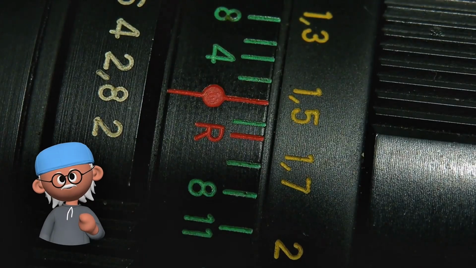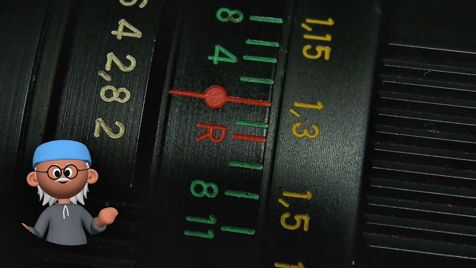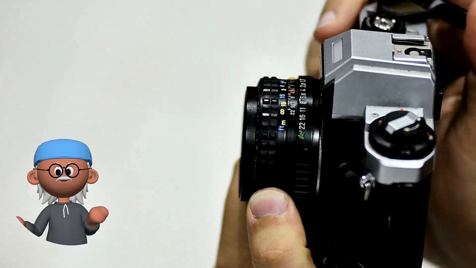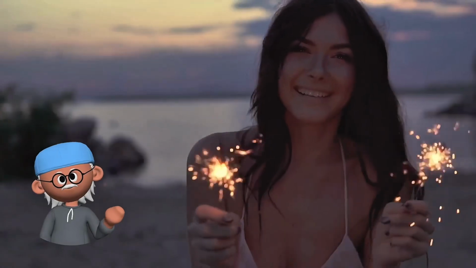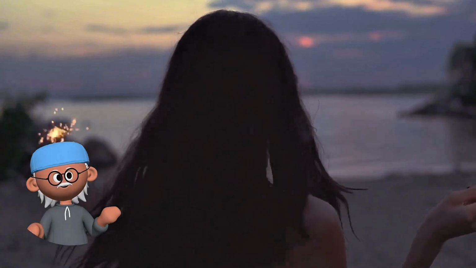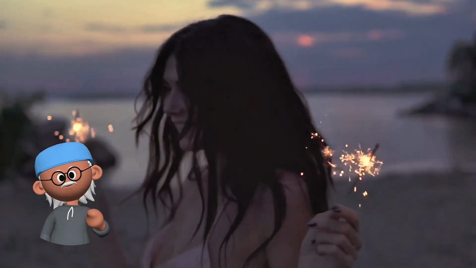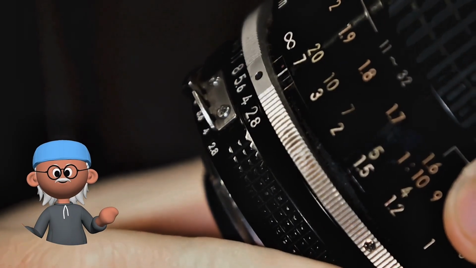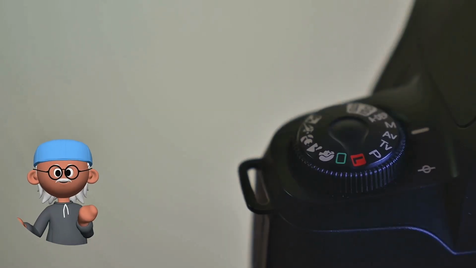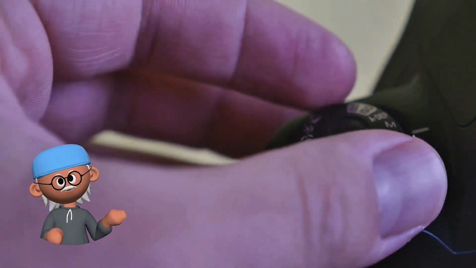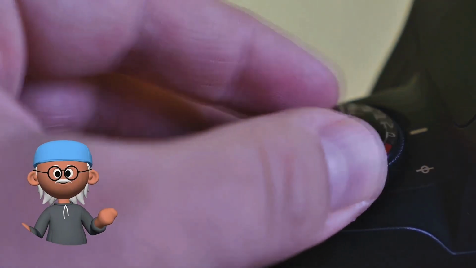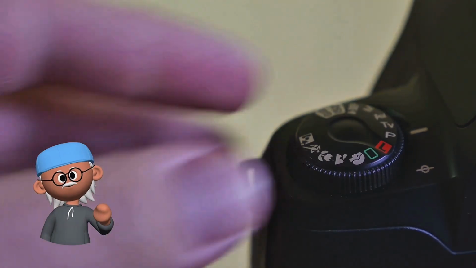Aperture controls how much light enters the lens and how blurry the background is. It is measured through f numbers, also called f-stop. A small f number, like f/1.8, equals more blur. A large f number, like f/16, will have everything in focus. ISO, which stands for International Standards Organization, is simply your camera's sensitivity to light. Low ISO equals cleaner images. High ISO equals brighter images with more grain.